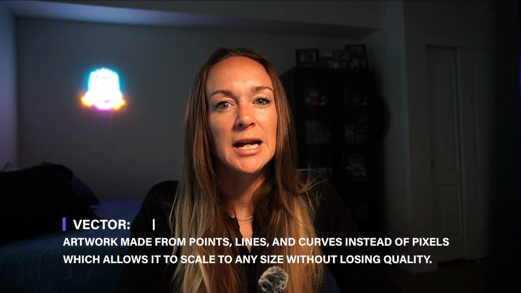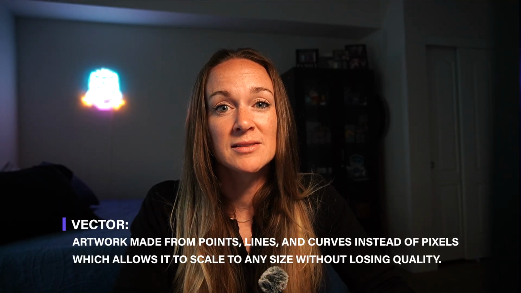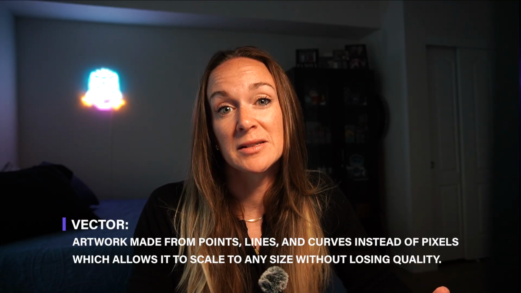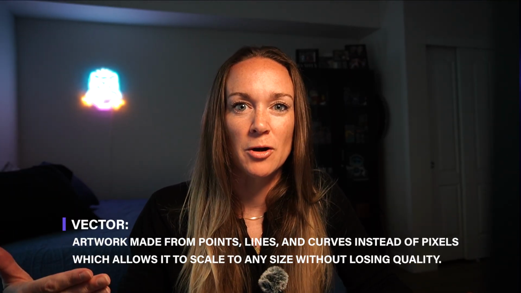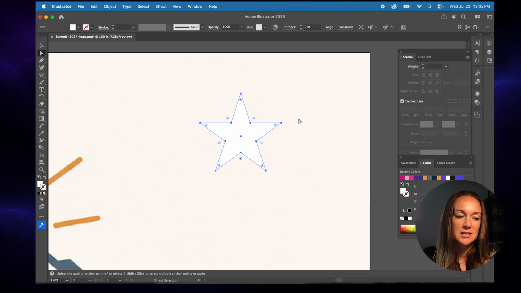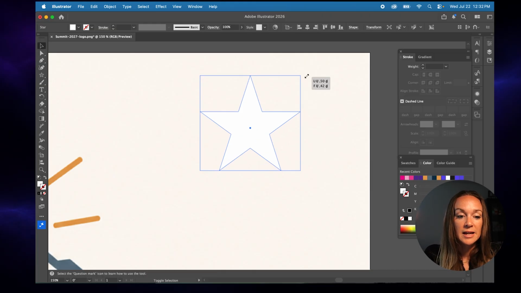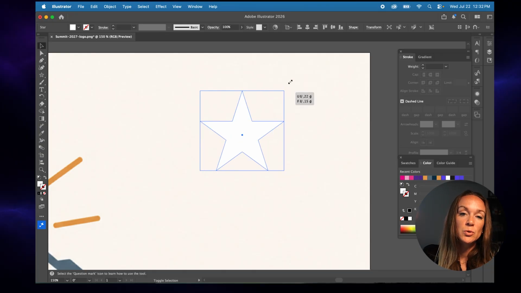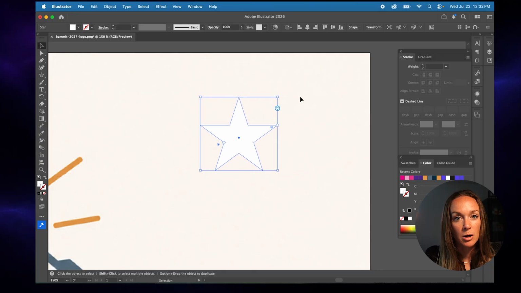Now, the first question you may have asked yourself is, what is a vector and why do I need a vector file for my logo in order to reproduce it? And a vector is essentially a series of lines and points that make up your artwork instead of pixels that just color your artwork. So think of it as this star here on our canvas. Each one of these points, or anchors as they're known in Illustrator, is known as a vector. Altogether, these points make up the star, and you're able to then scale up and scale down without having to worry about changing the quality of your artwork.